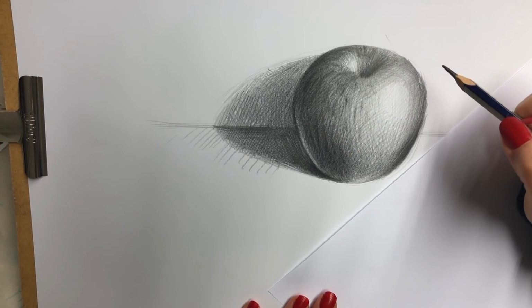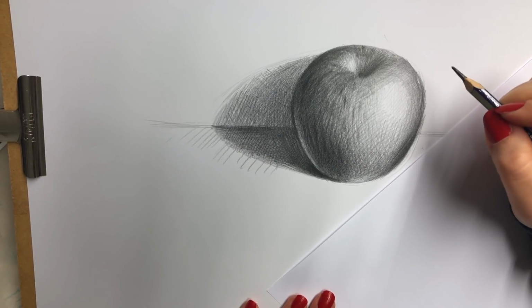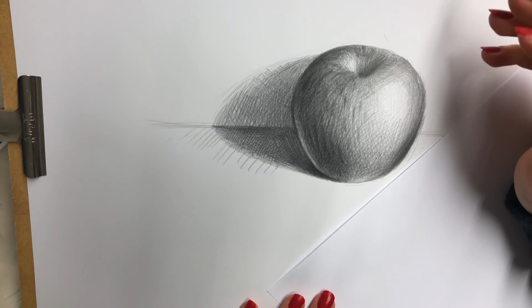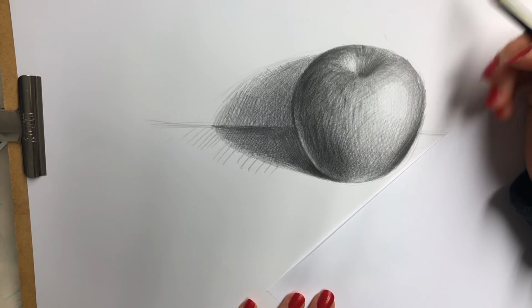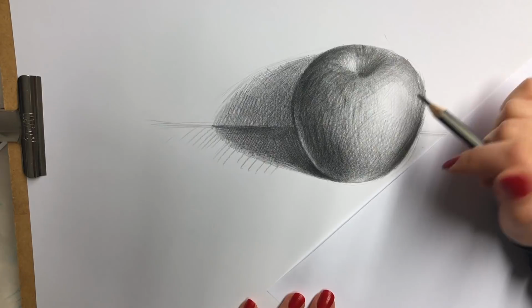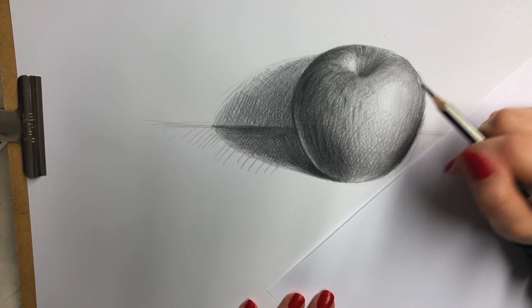The best practice is really to draw from life. It can be a little bit problematic, like for me here, if I put something there, it's going to look different on the camera than it would for me and for you. So I've decided to take a photograph and use that.